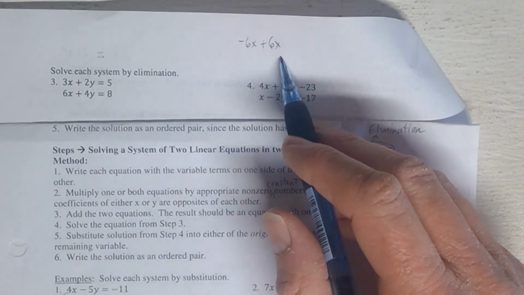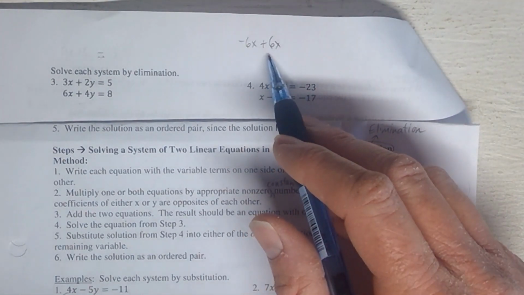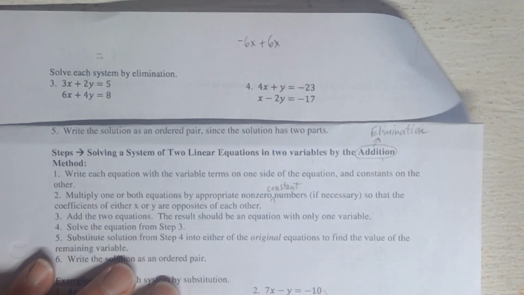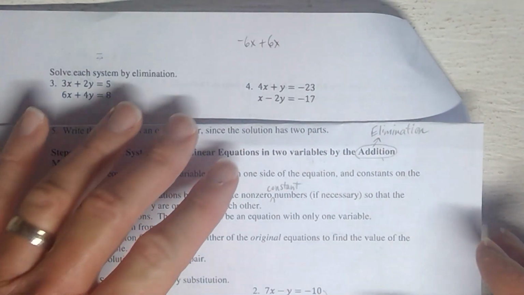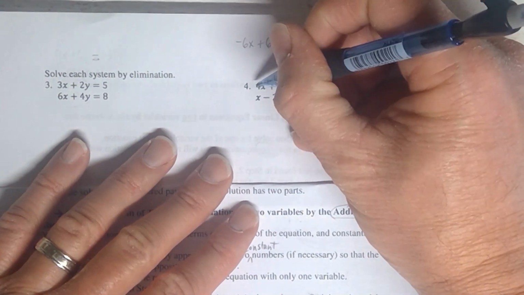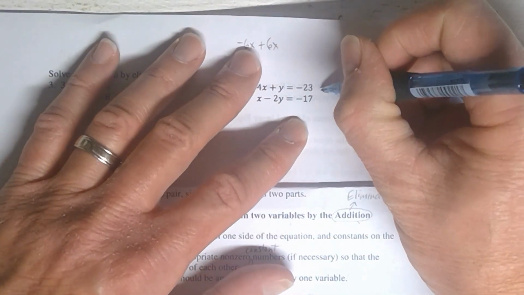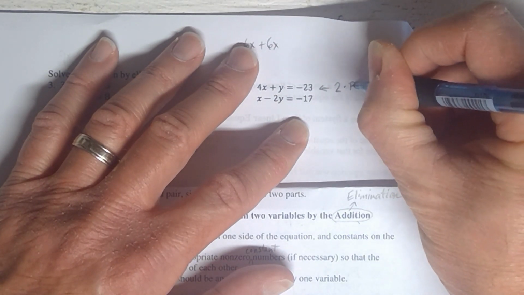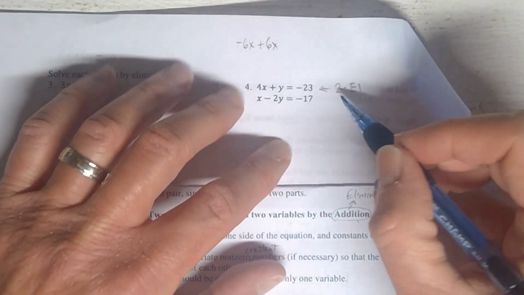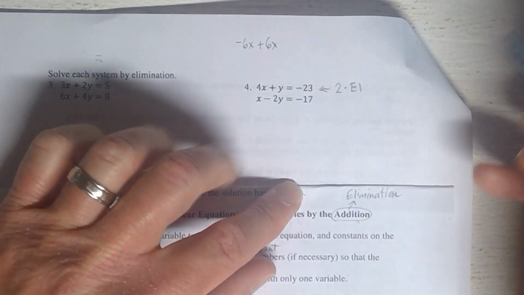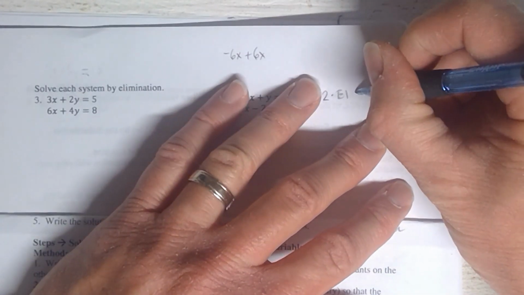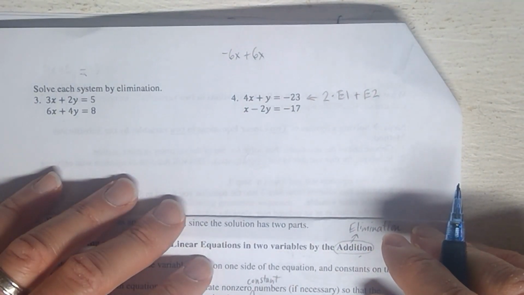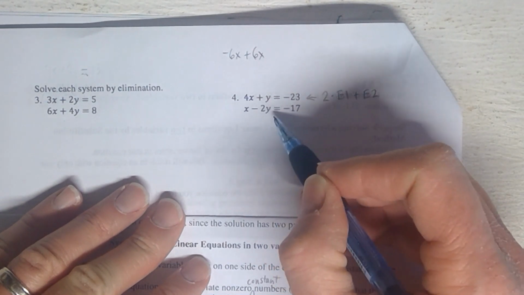Just like the negative 6 and 6 are opposites of each other. One is positive 6, one is negative 6. That's what I mean by opposites: same number, different sign. So in other words, I could multiply 2 times the first equation, I'll call it E1 for short. After I multiply that, I can then add it to the second equation, which I'll leave unchanged. That will then make these opposites of each other.